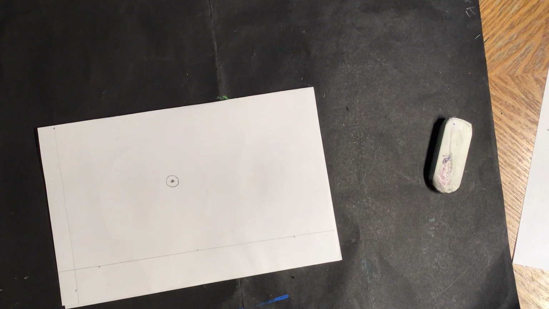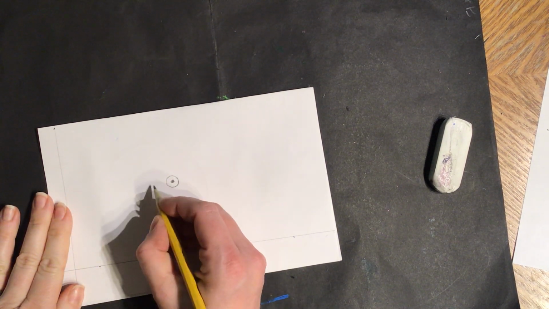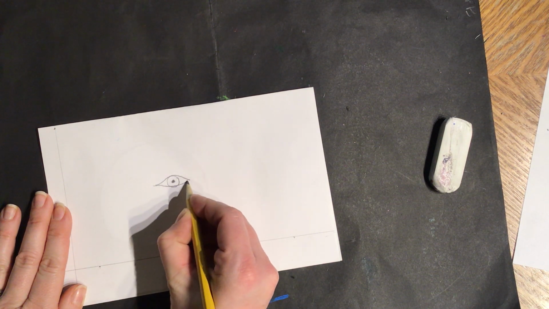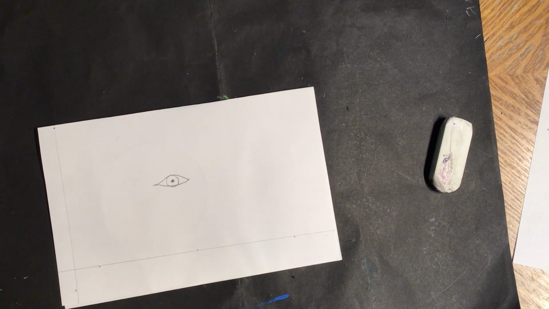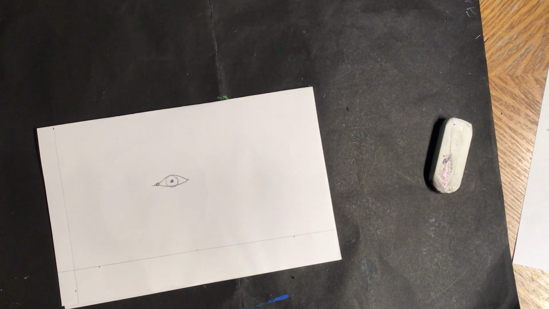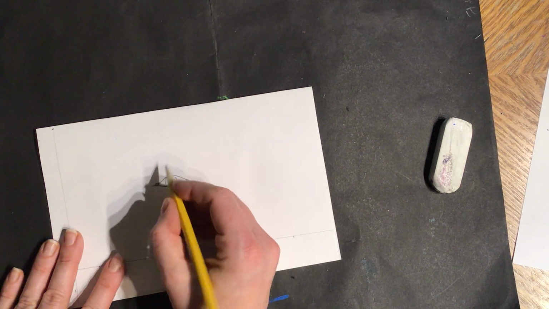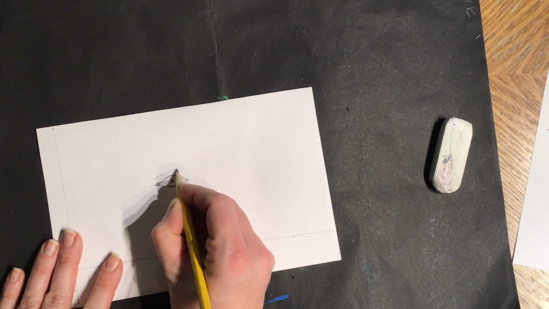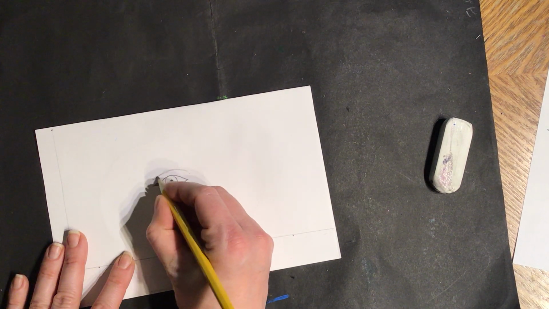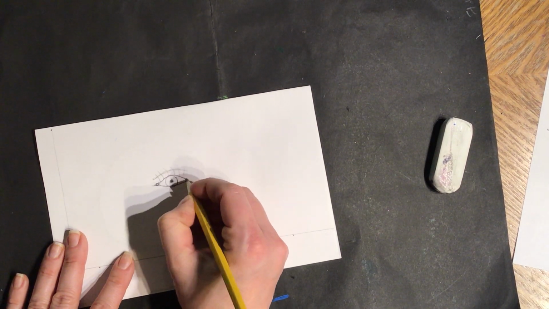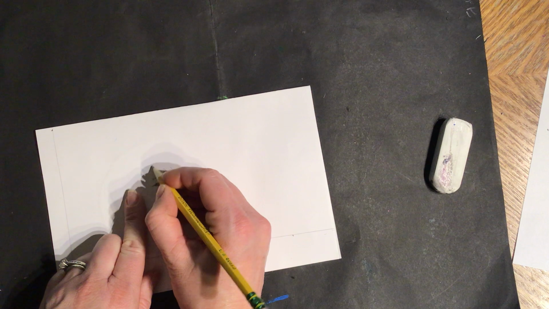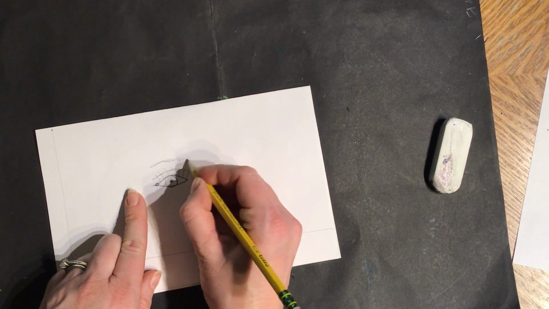Next, you're going to do an almond or a football shape for the shape of your eye. Okay? An almond or a football shape. And then you're going to do a little circle for your tear duct right there. And then you can add an eyelid that goes right above it. And to finish it off, you can do some eyelashes. Okay? And this was going to be my right eye because I put my tear duct right here. If you'd like, you can even sketch in some eyebrows.